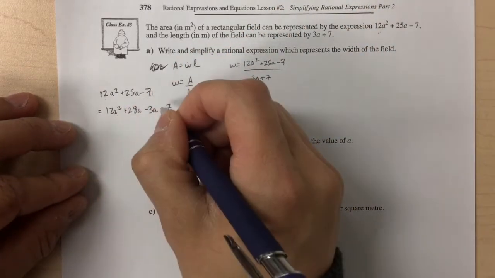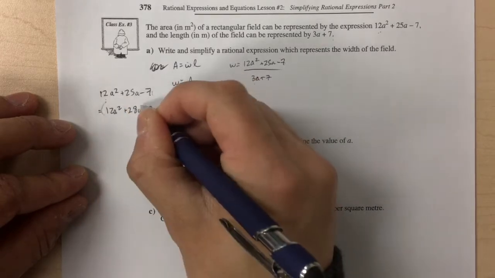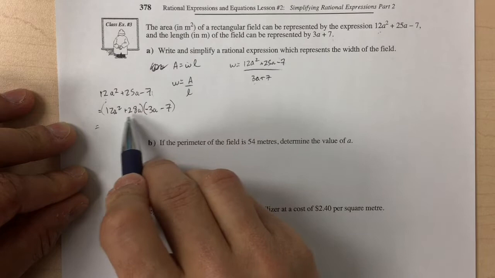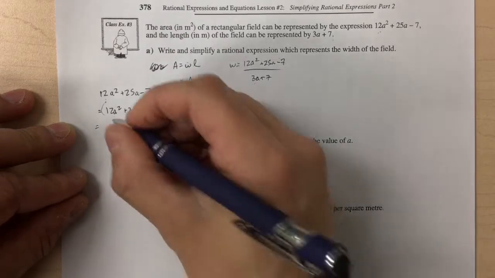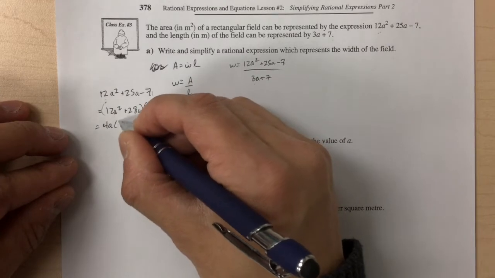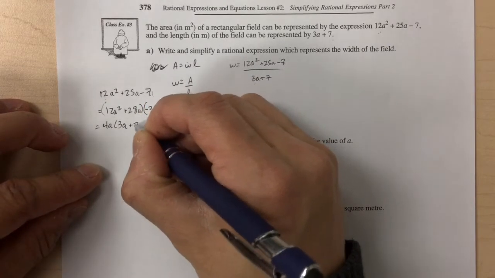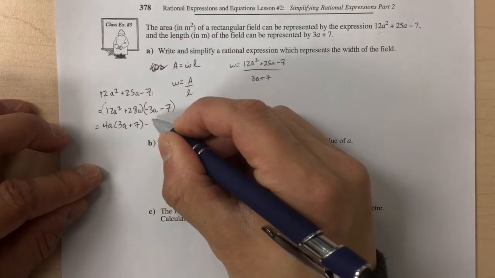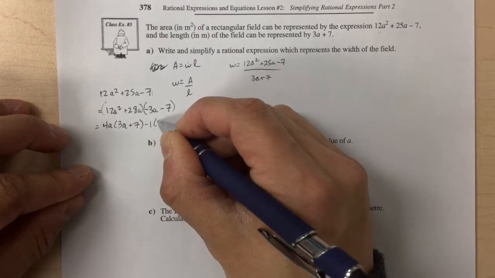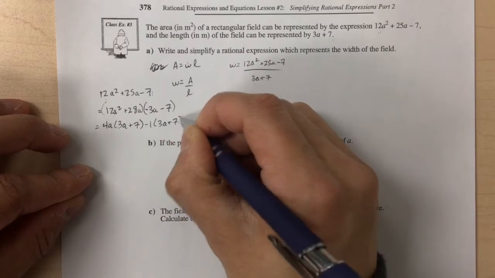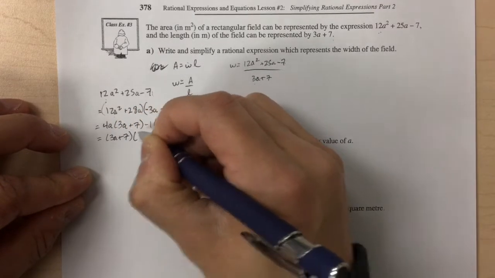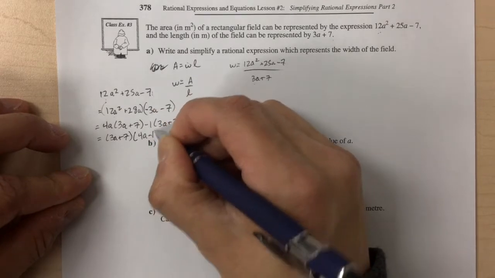And then we can decompose and group. So if I group these together, 12a squared plus 28a, I can factor out my 4a, leaving me with 4a times 3a plus 7, minus, if I have 3a minus 7, minus 1, leaving me with 3a plus 7, and that's going to leave me with 3a plus 7 and 4a minus 1.